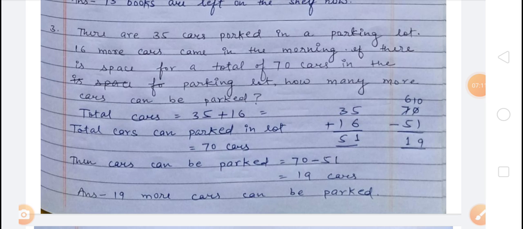Okay, so total space for cars in the lot is 70 cars. Okay, there is total space for 70 cars that can be parked in the lot. How many more cars can be parked there, that we have to find.